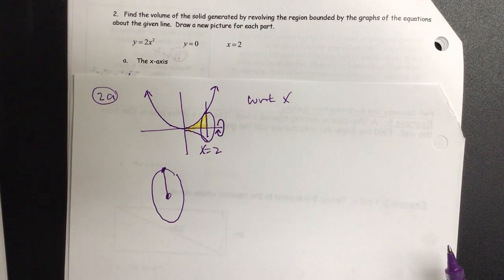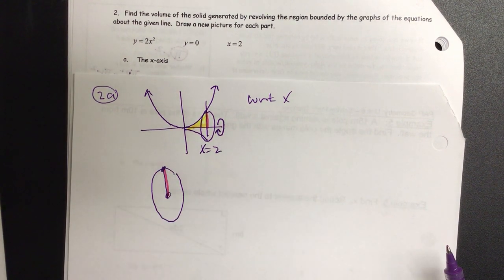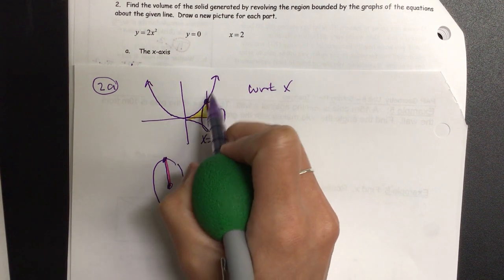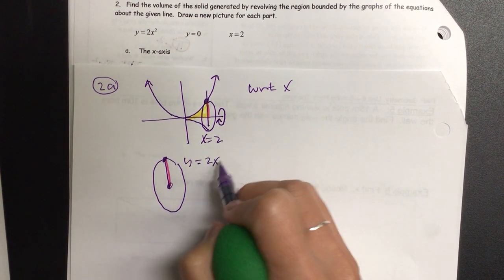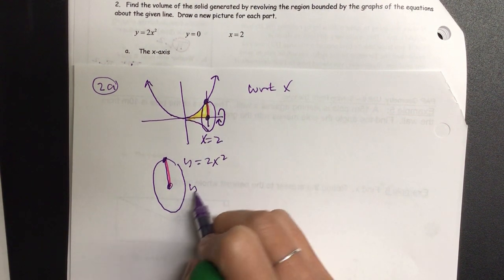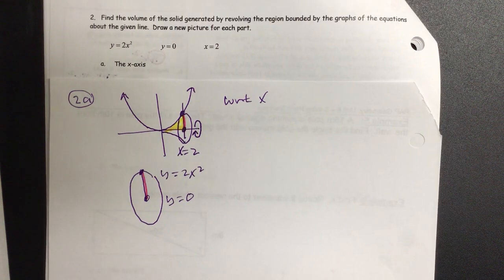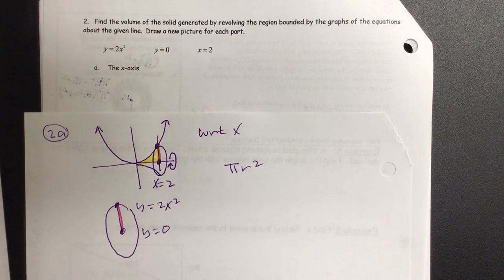So I'm looking at this radius. So let's put a dot. Here's my top dot. That dot is part of the parabola. So let's write y is equal to 2x squared. The middle dot, what is that y equal to? 0, very good. And since we have just one circle, I need pi r squared.